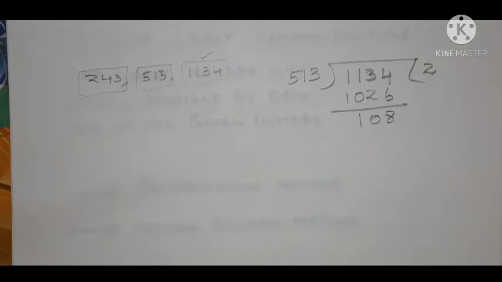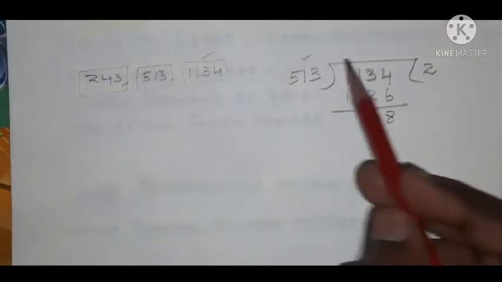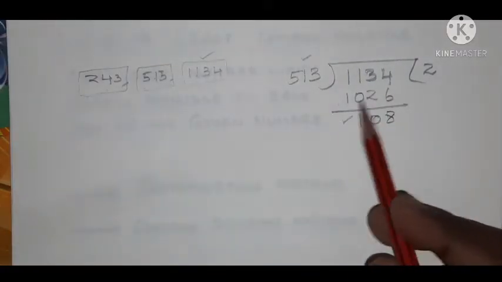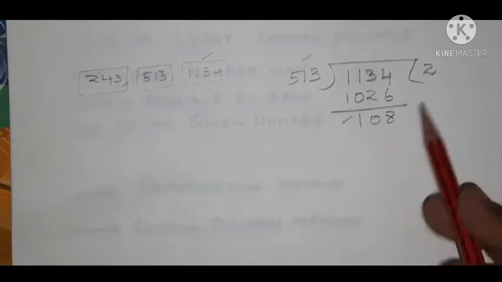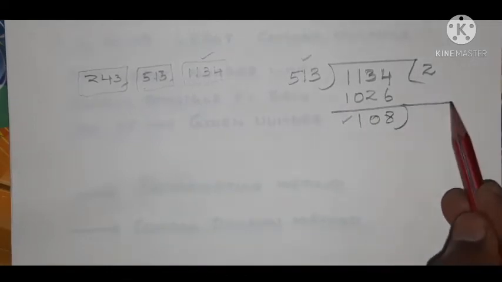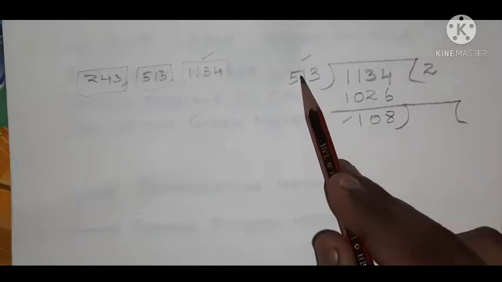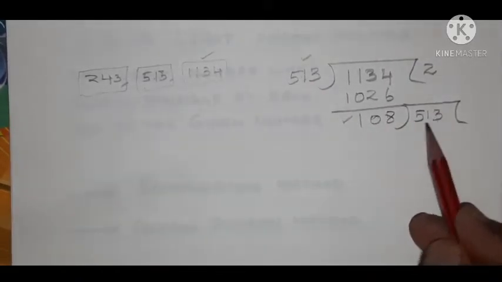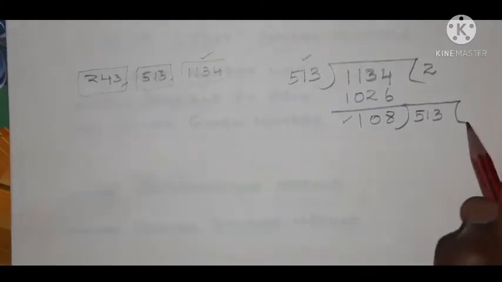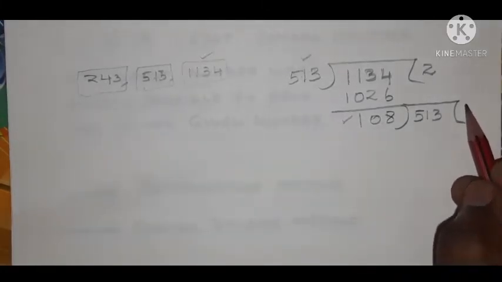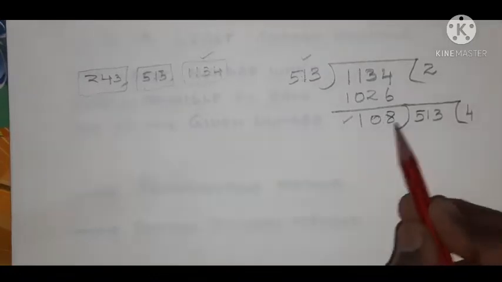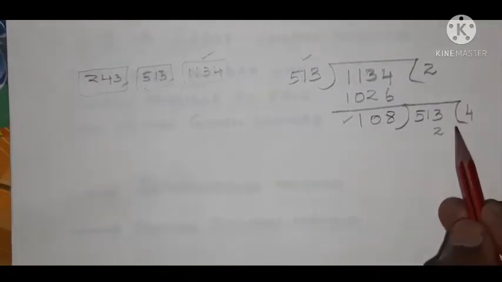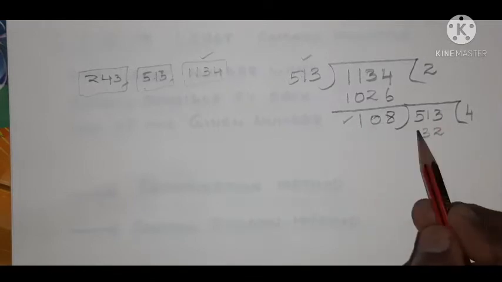Fine, we divided it. Next step, divide the divisor by the remainder. Look here, the divisor is 513, where the remainder is 108. So we need to divide the divisor by the remainder. This divisor will become dividend, where the remainder will become divisor. This is the second step. So how do we divide now? 4 times we can put, so 4. 8 4s are 32, remaining 3. 1 4 is 4.